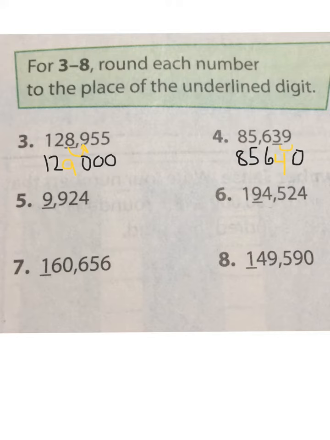Number 5. This one is a little different. We have 9,924 rounded to the nearest thousands place. We're going to look to our right. Since the digit is greater than 5, it's going to bump that 9 up. And since there is a 9 and there is no digit that it can be bumped up to, the 9 will actually turn into a 10 by adding one more digit. The rest of the digits will remain zeros.